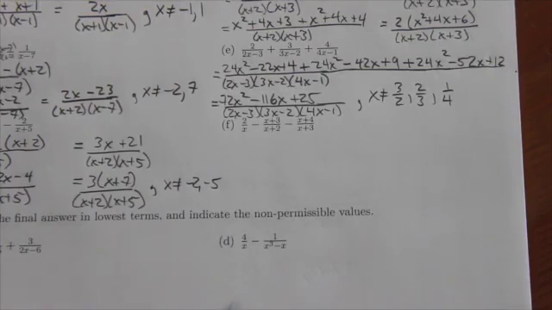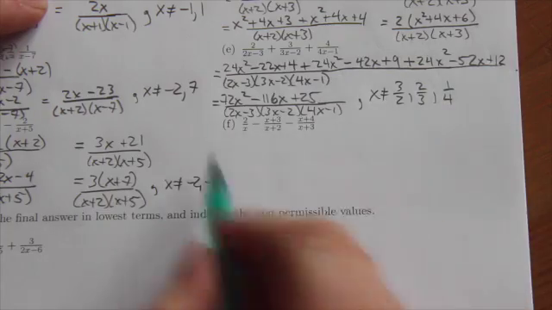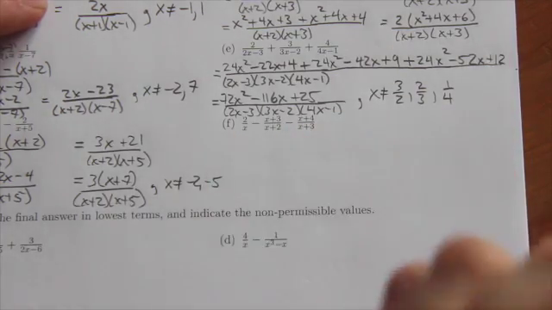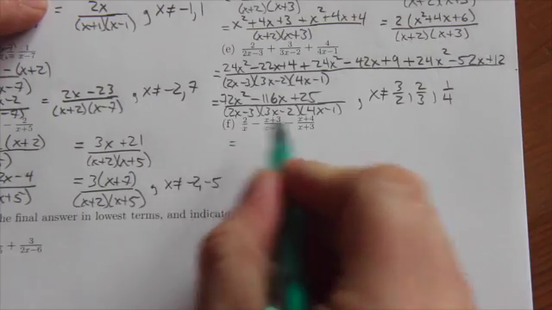All right, question 6F. Once again, I'm going to have to speed this up a little bit because I haven't given myself a ton of room here. But I've got three terms. And again, my denominators here.